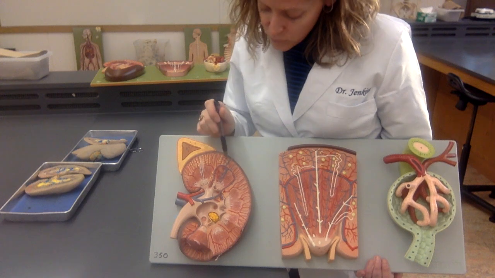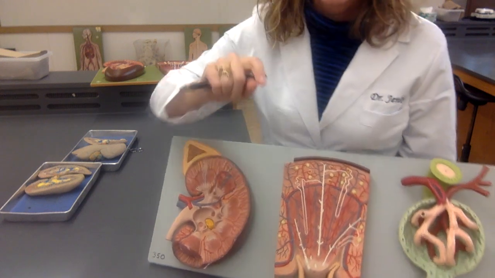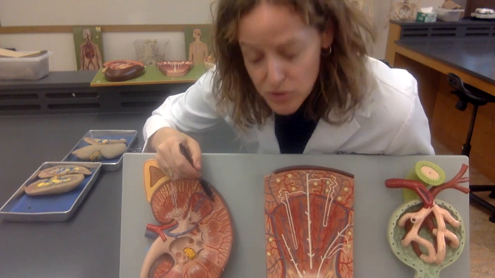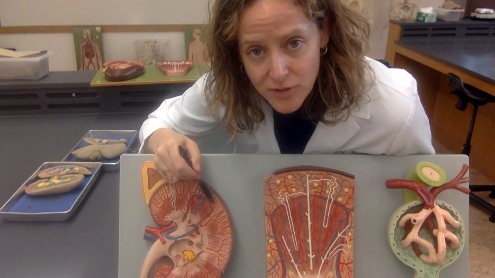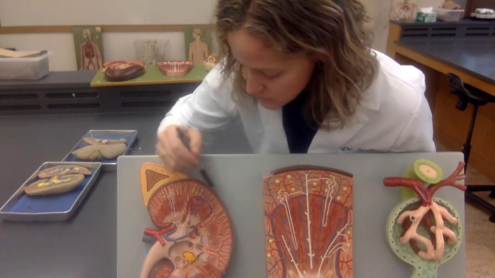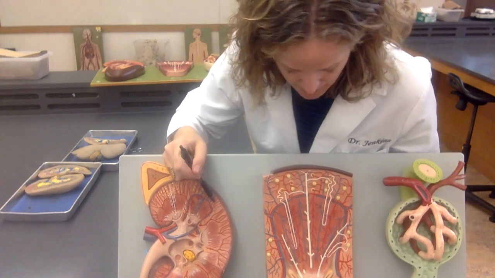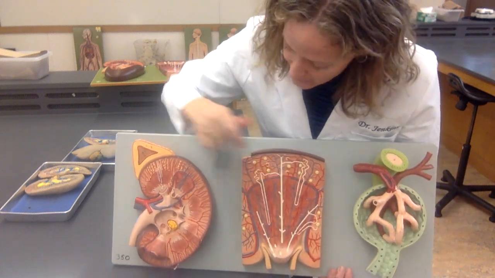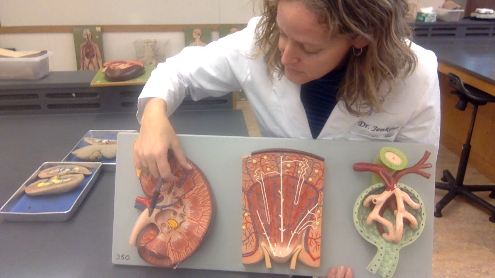Now, if we were to get really up close, coming off of the interlobular artery, that's where we get to the afferent and efferent arteriole. So you can't see it here because it's microscopic. But if we look here, we can. This is an up-close look at one of the pyramids coming up into the renal cortex.